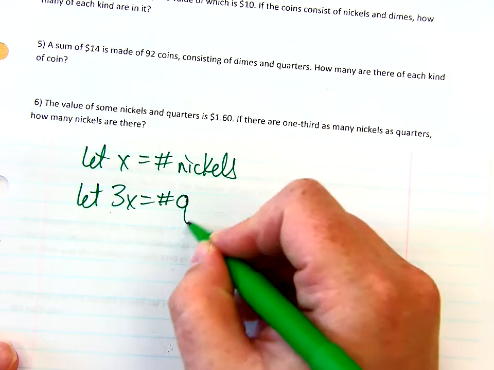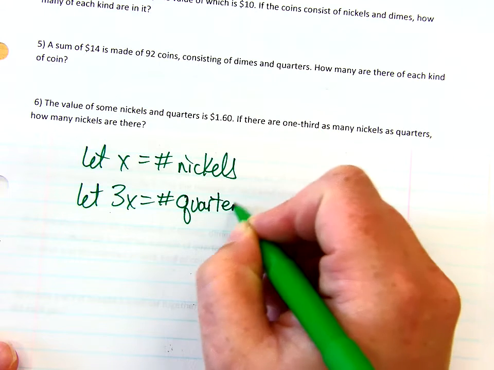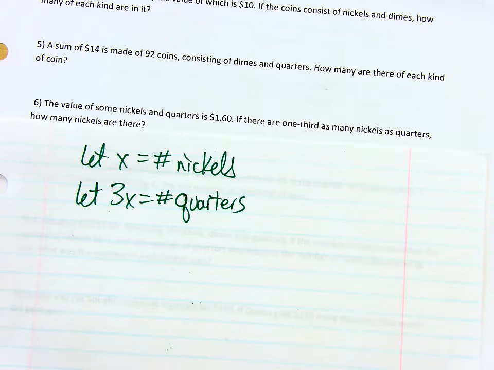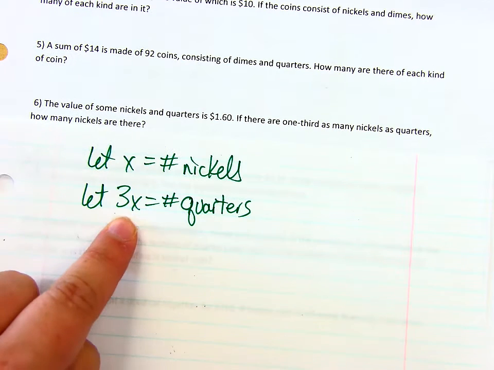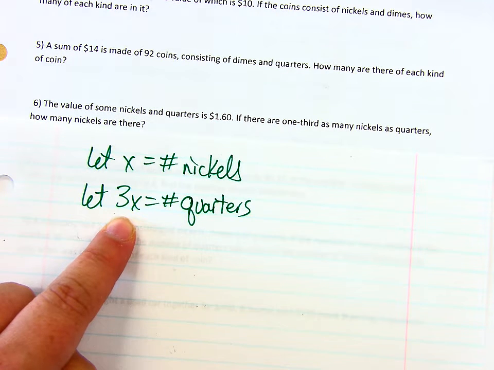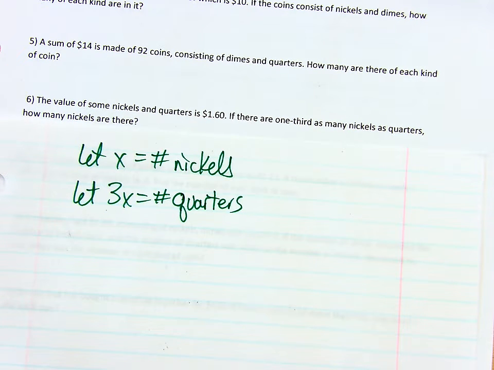I don't love the way that this one was worded. If you had said that 1/3 X was quarters, then you're saying that there's 1/3 less quarters than there are nickels. And that's not how this one was worded. This one's tricky. I wouldn't give you one that's this slick, but does this make sense? There are 1/3 as many nickels as quarters. Isn't X 1/3 of 3X? You follow that? Okay, so I do have it set up okay.